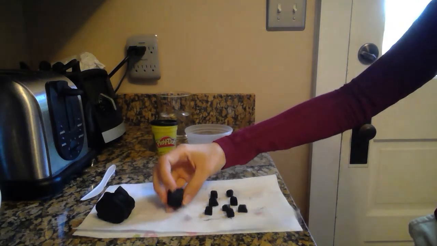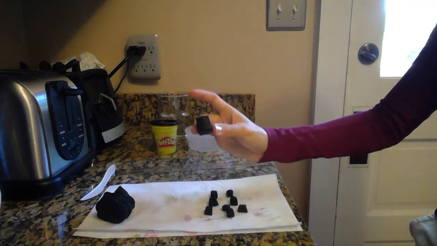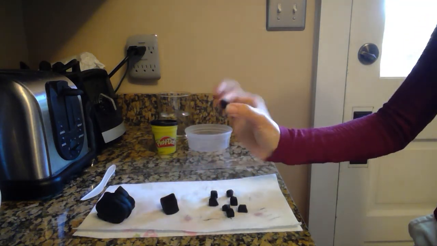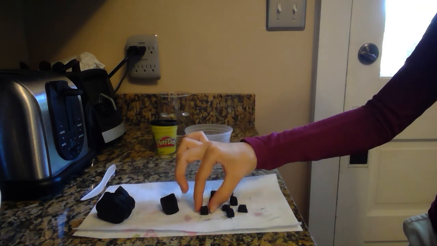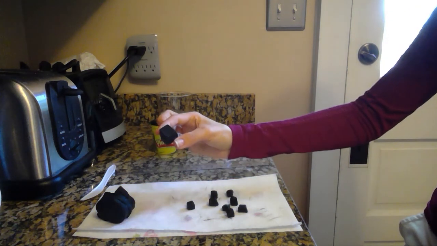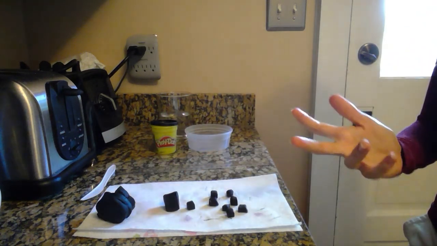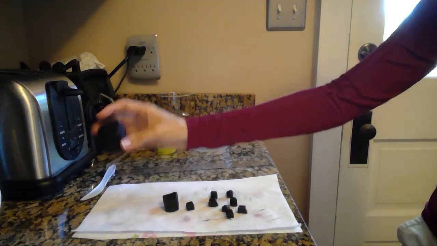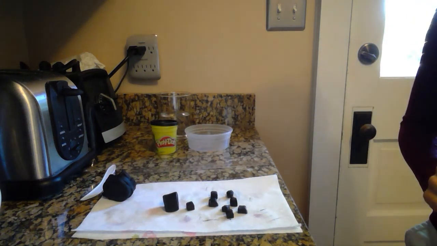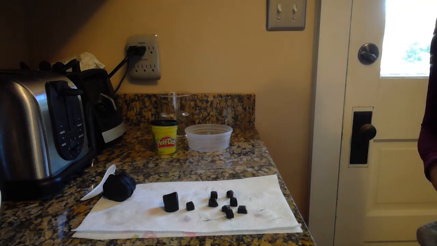Okay, so I now have my 2-centimeter cube and 8 1-centimeter cubes. Now you'll notice your 1-centimeter cube is actually a lot smaller than your 2-centimeter cube. So just something to note. But once you have those all cut up, you can push your Play-Doh off to the side, and we're just going to focus on the cubes now.